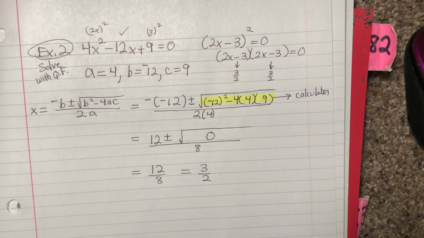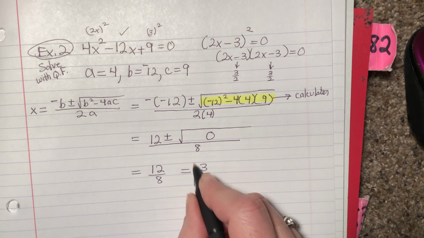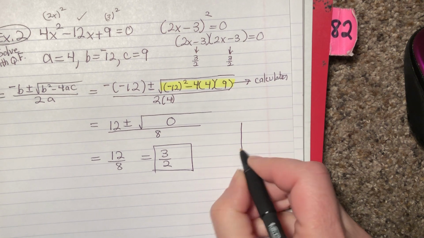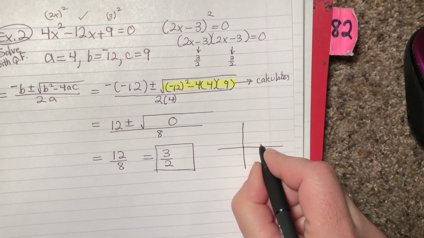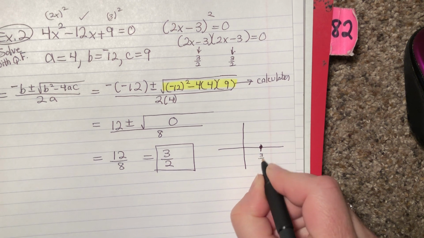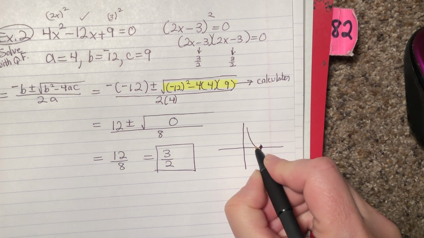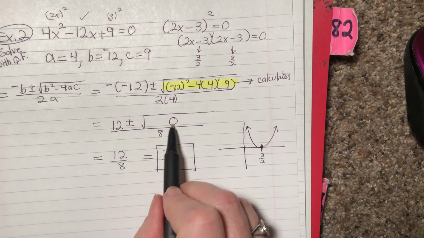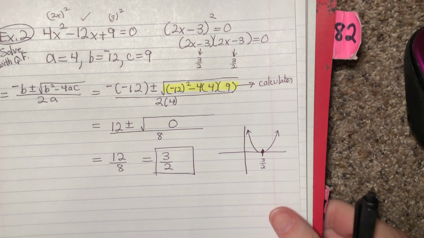So your answer is x equals 3/2, and when you sketch it, that's 1.5, so we know it's on the right side. Your parabola is only going to touch there because there's one solution. And that's what happens when you get a 0 under the square root.